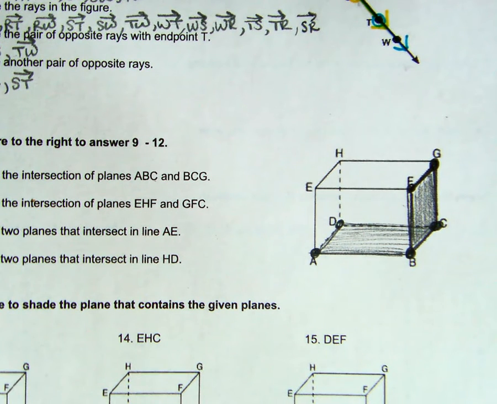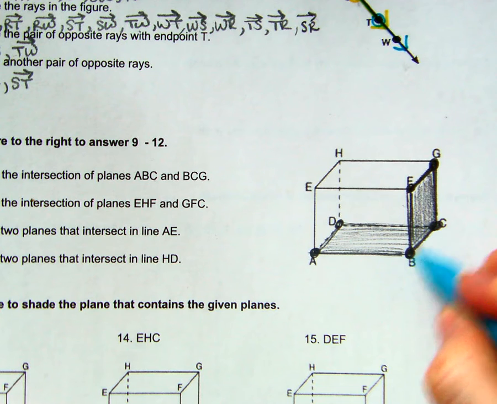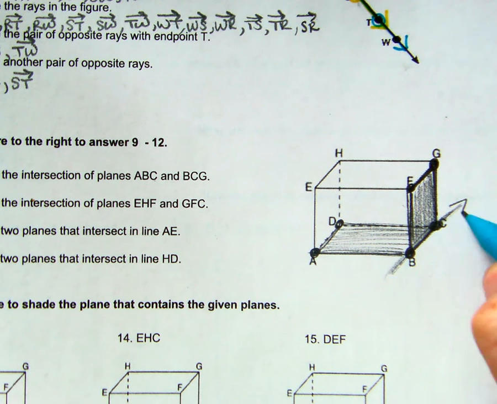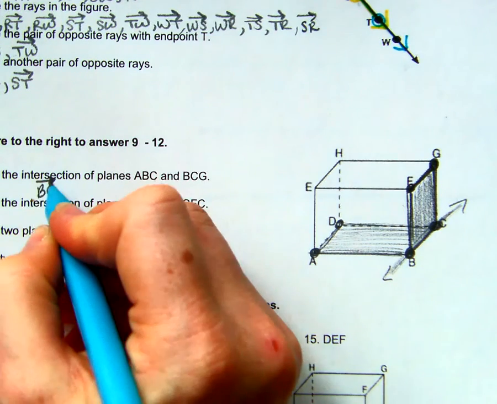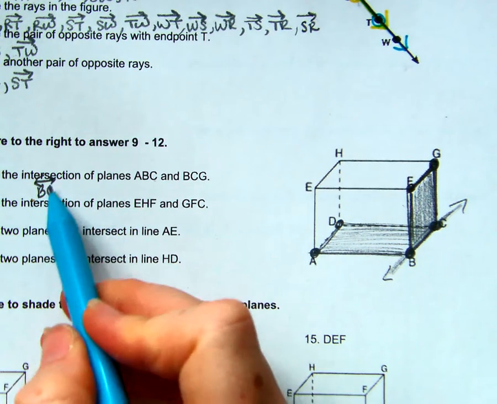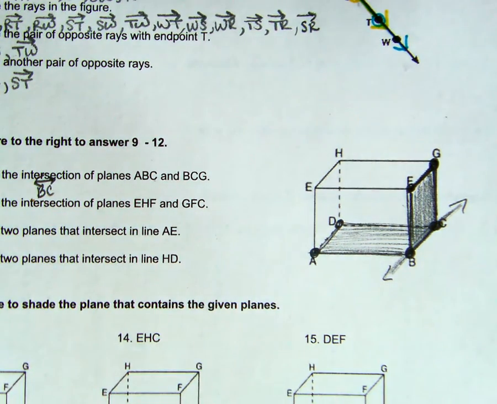And these two planes meet at a line. Postulate 1-3 says that if two planes intersect, they intersect at a line, right? So when we're looking for the intersection of two planes, we're always looking for a line. So I hope you can see this. These two planes meet right here at the line that is BC. And notice my notation here. I'm making sure to put that line with the arrow above it.